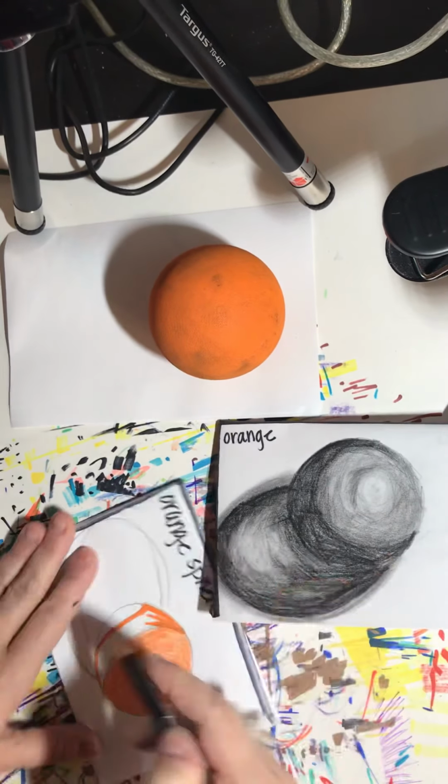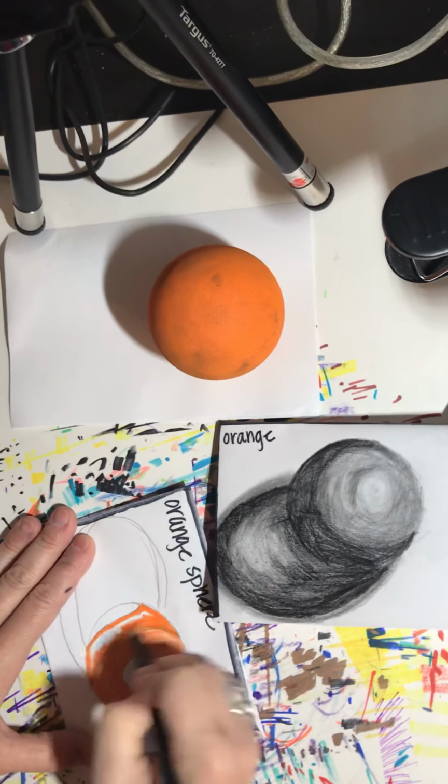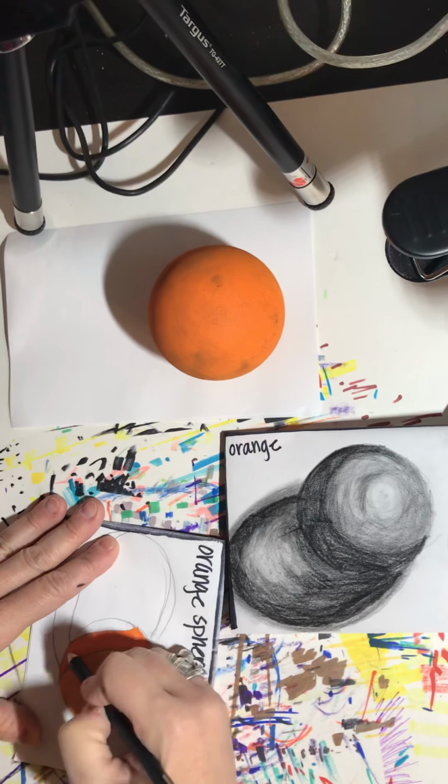Again, you could be doing it like this. You don't have to add color. I wasn't planning on showing y'all color, but I had a student specifically request it, so I'm glad they did.